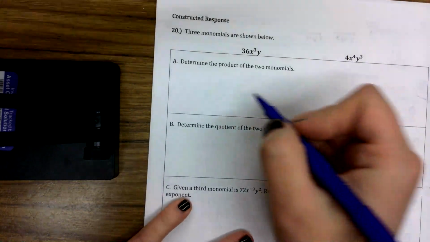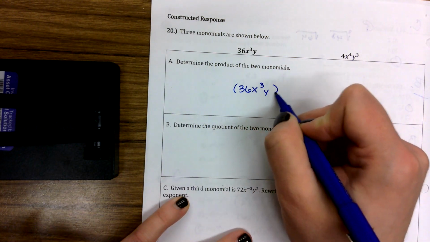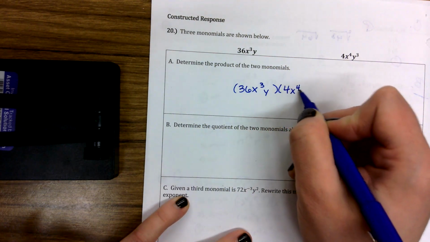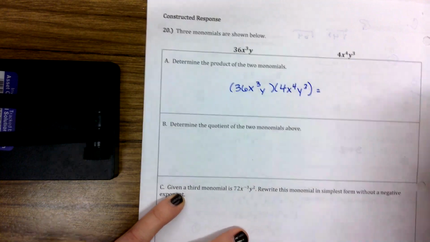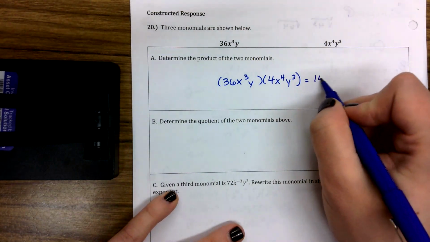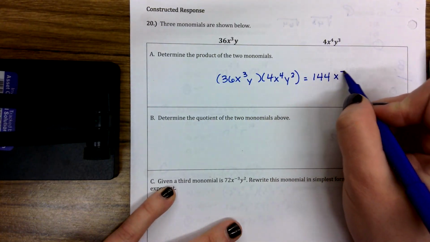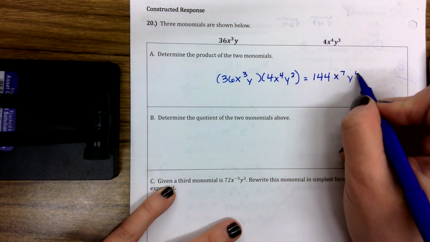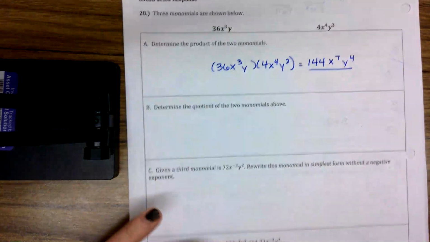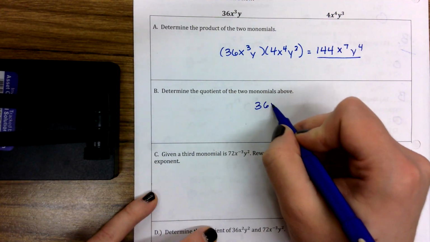All right. Determine the product of two monomials. So the product is multiplication. What is 36 times 4? x to the third, x to the fourth is x to the seventh. y to the fourth. Determine the quotient of the two monomials above.